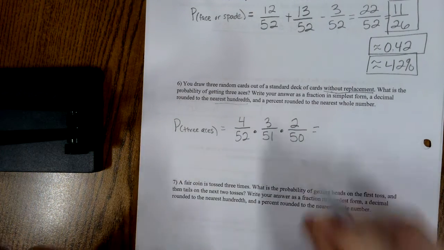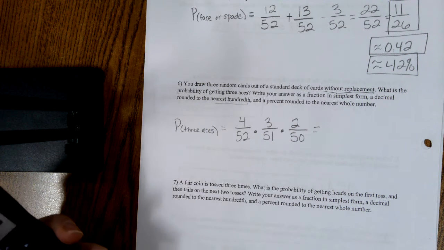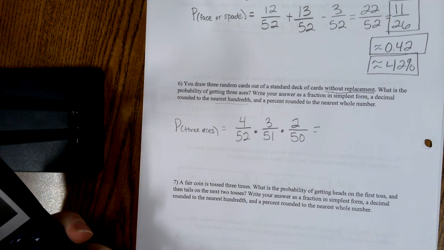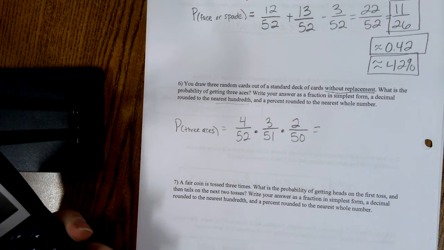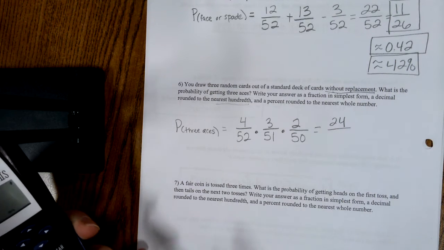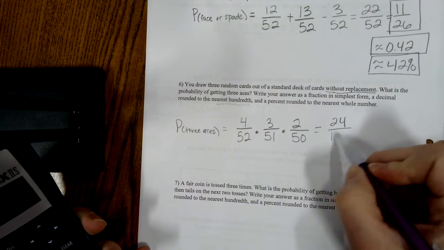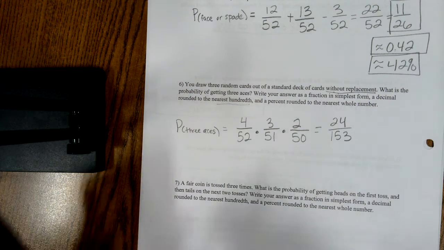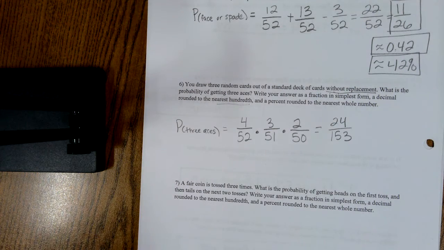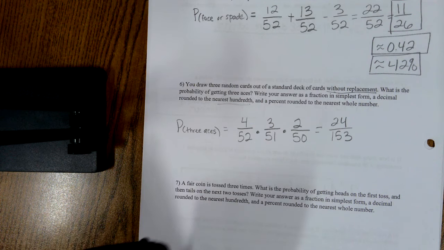So now you're going to multiply the numbers. I'm just going to do that in my calculator. For 24 over 153. I'm just seeing if you can simplify that.